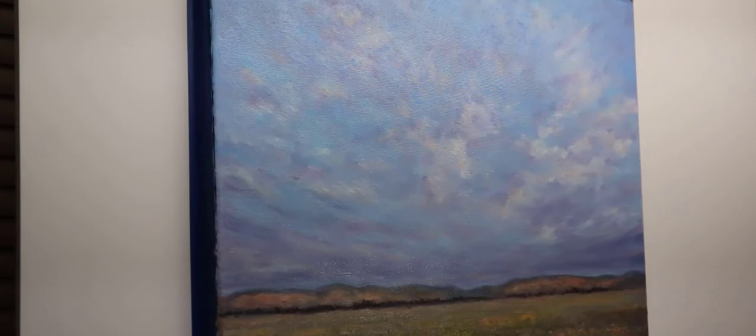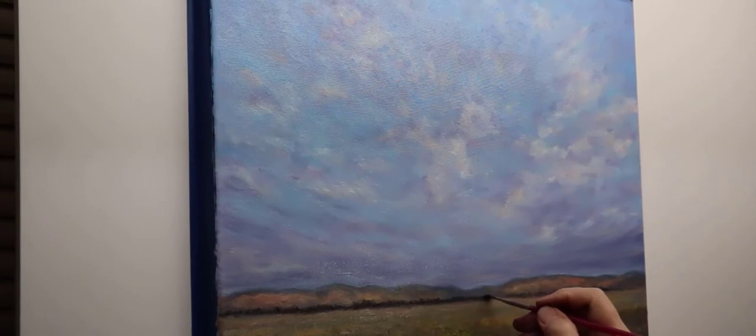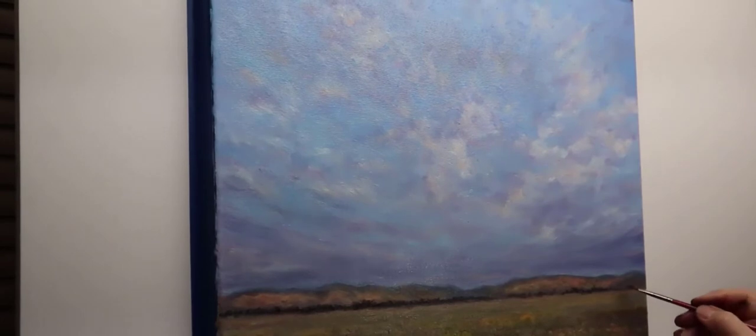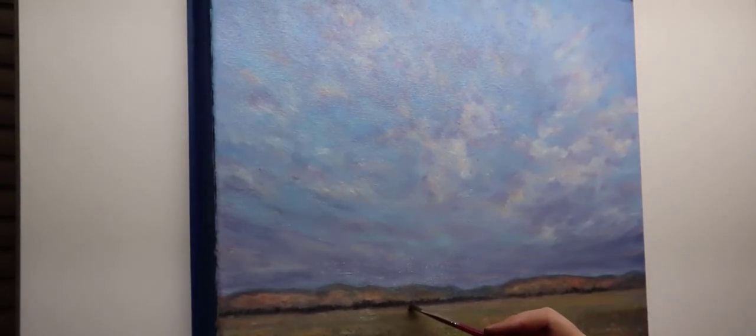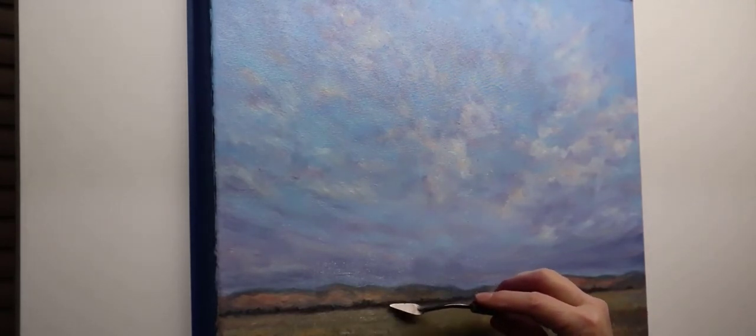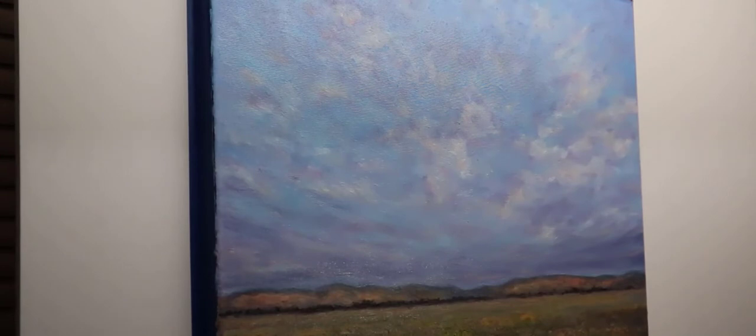So let's see the next step, and this is going to look a little bit different too when I get that cloud. It's going to cover up some of this way back here. All right. I'll stick a few somethings over here just so it doesn't get too out of whack. You want to have some balance, I think. Come back in with a little lighter green and hit the tops of these. Better.